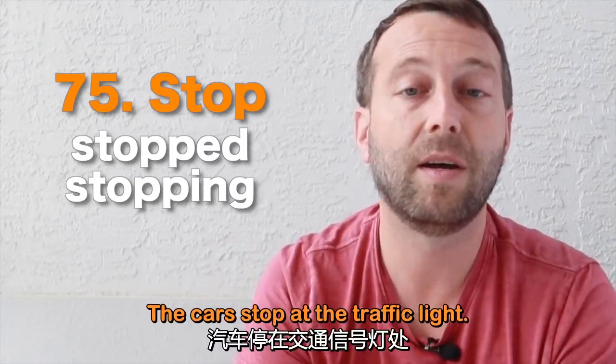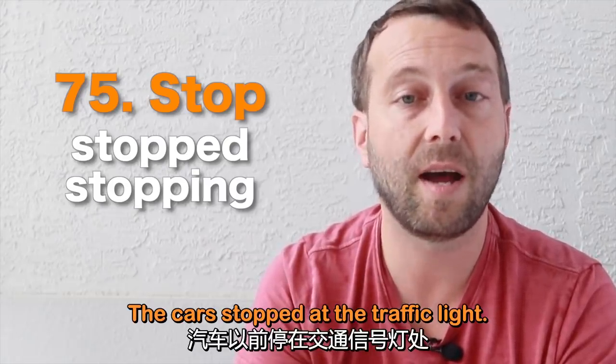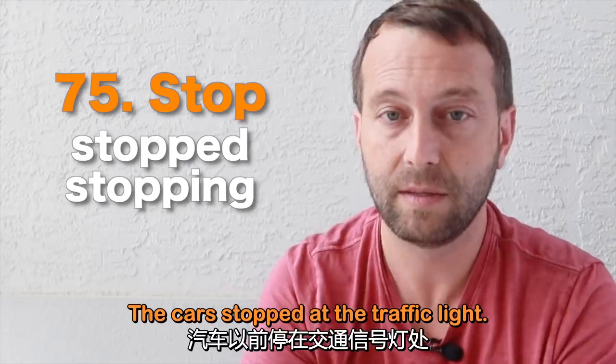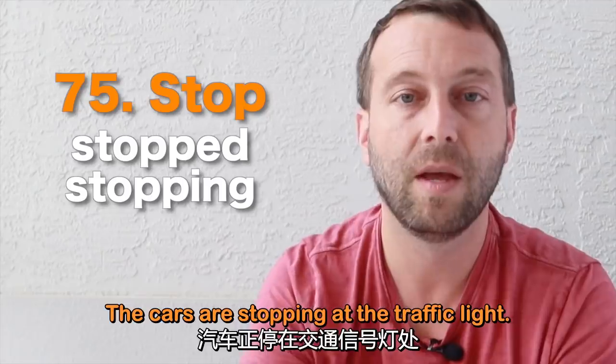Stop. The cars stop at the traffic light. The cars stopped at the traffic light. The cars are stopping at the traffic light.